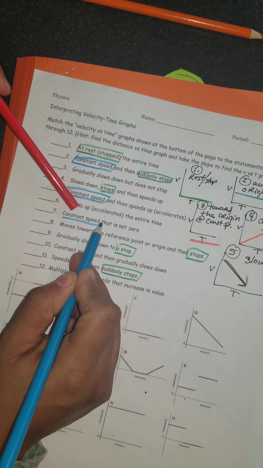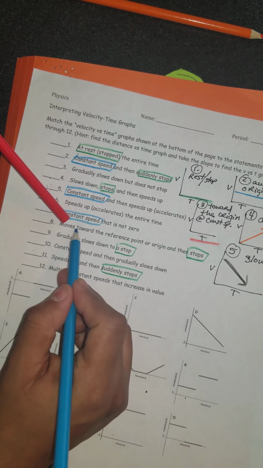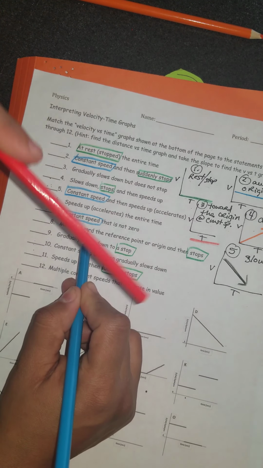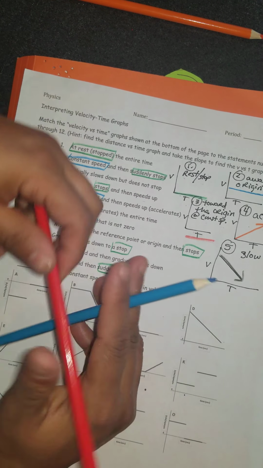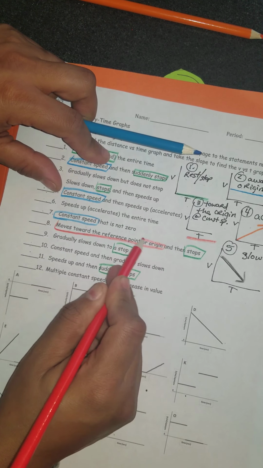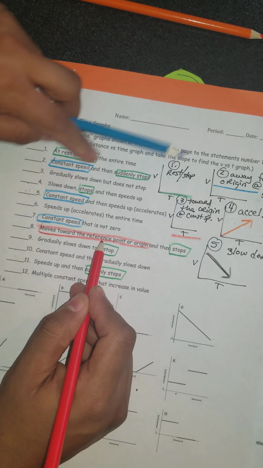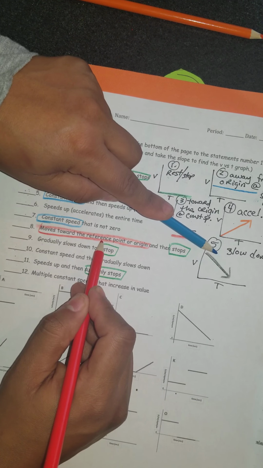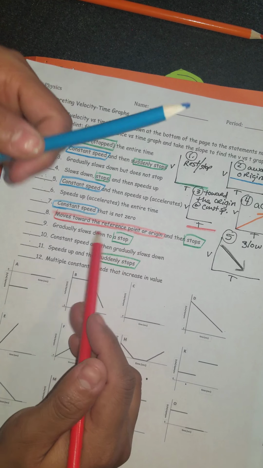I'm going to go ahead and call it a blue. Moves toward, uh-oh, there goes that word, towards the reference point or origin. Now, they didn't use the word constant speed, but they also didn't say accelerating or decelerating. Okay? So I'm going to call this one red.